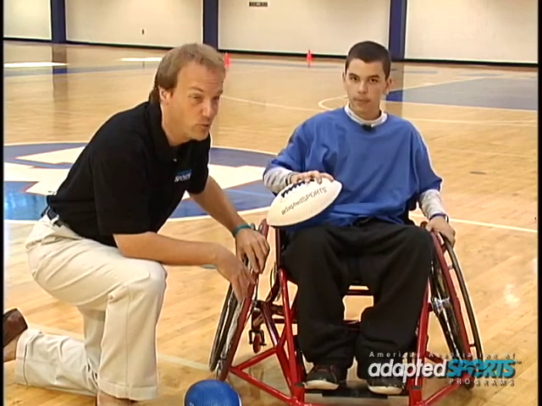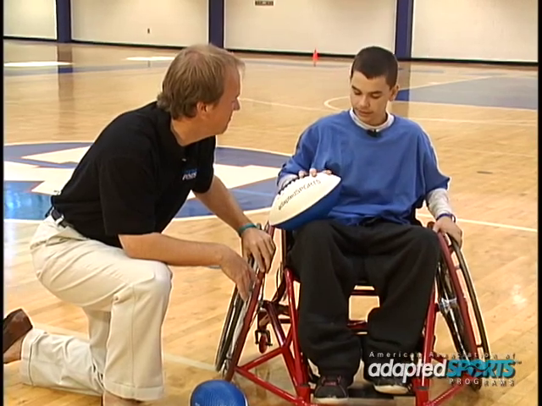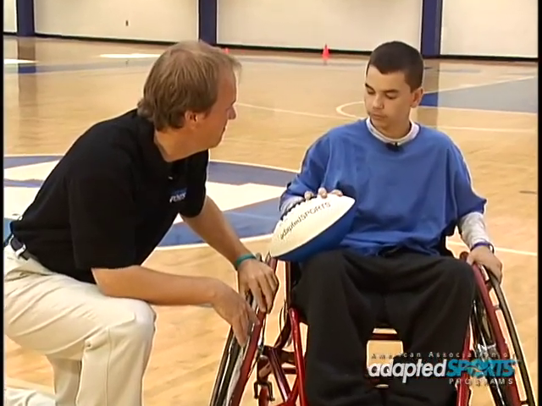What do you like most about being a quarterback? All quarterbacks like answering this question. Well, I like being with the team, and it feels good to go.